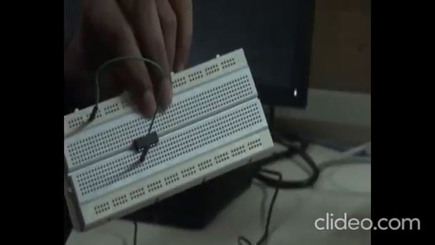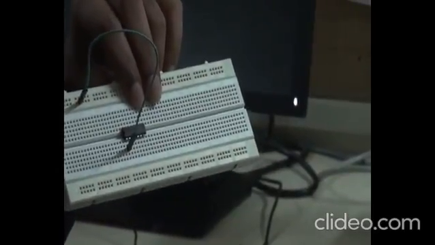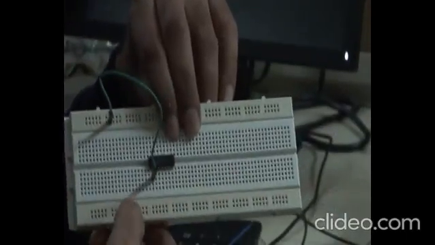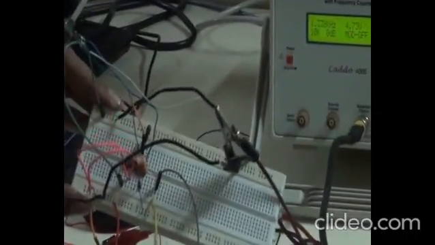And the ground connection of the power supply, the black color that is coming out from the power supply, you will take that and you will connect to the bottom of the breadboard. Okay, so as given in your circuit diagram, the entire connection is being set over here.